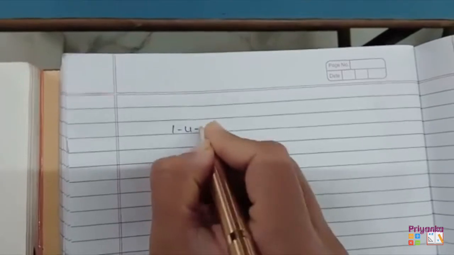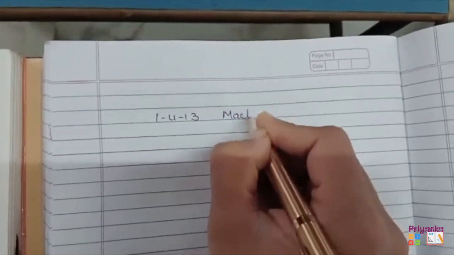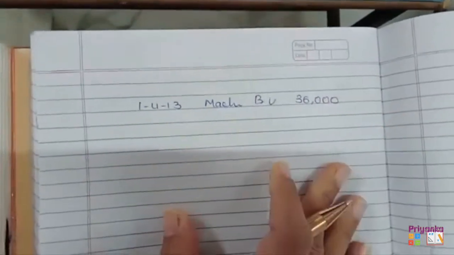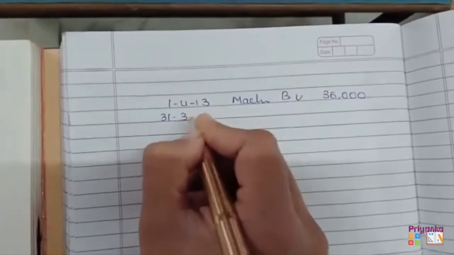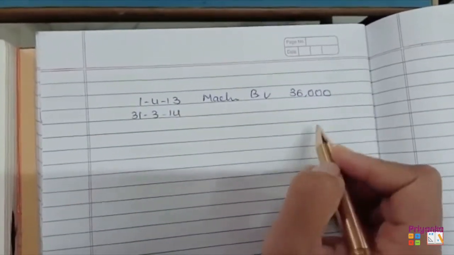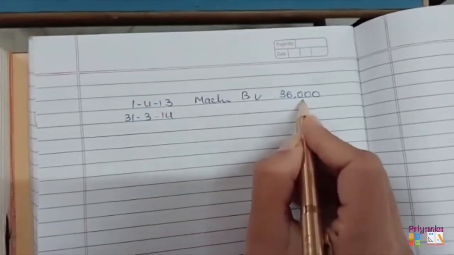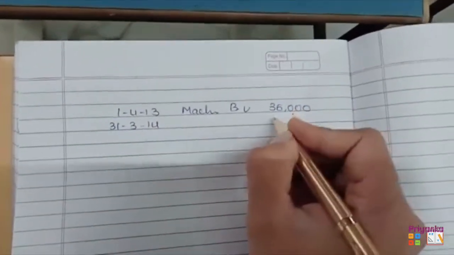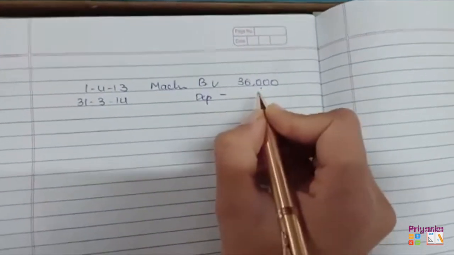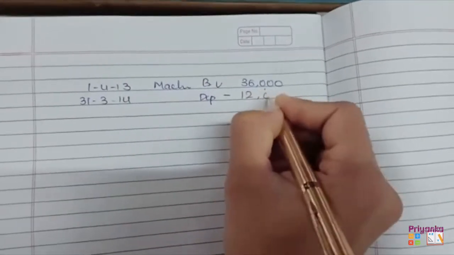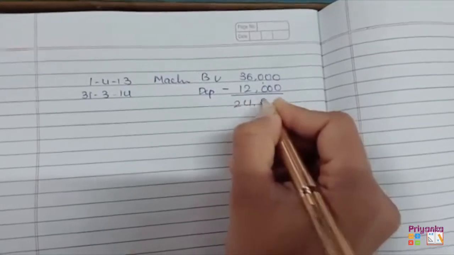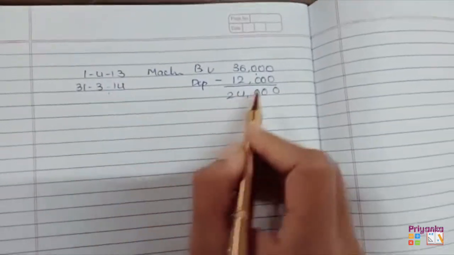from 1/4/2013. The machine book value is 36,000 and it was with the company till 31st March 2014. After 1 year obviously you are going to sell, but before you sell, for 1 year it was with the company. So here we are first going to calculate depreciation. Never forget, if you are selling the machine, then before that you have to remove depreciation, then whatever remains, that is 24,000.